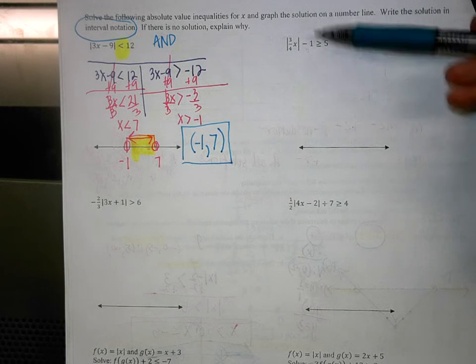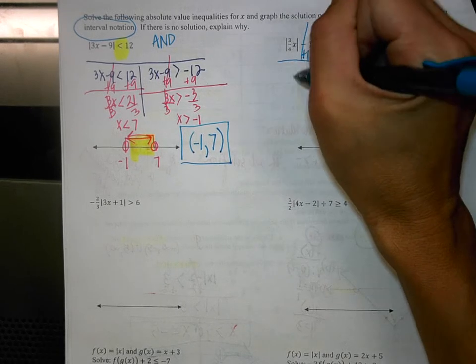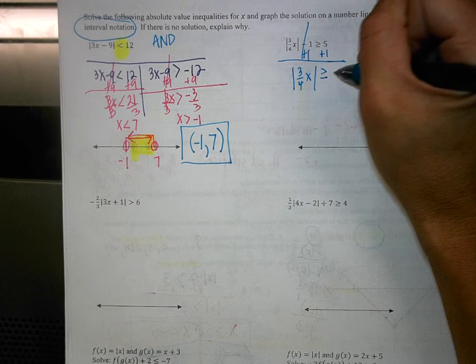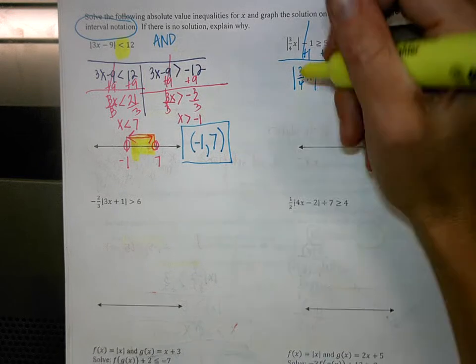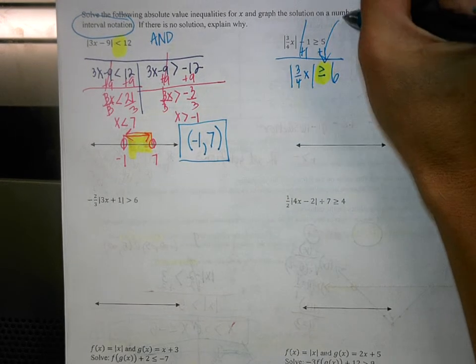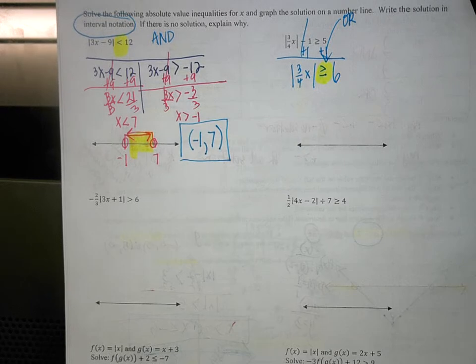Is this absolute value by itself? No. Add 1 to both sides. Absolute value of 3/4 x is greater than or equal to 6. What do you think this graph is going to look like? Is it going to be overlapping in the middle, or is it going to be one on each side? Because this is a greater than, an "or." Remember, if you look around at all the graphs we talked about today, this symbol is "or," where you have two separate pieces. This one is "and," where you have some overlapping in the middle.